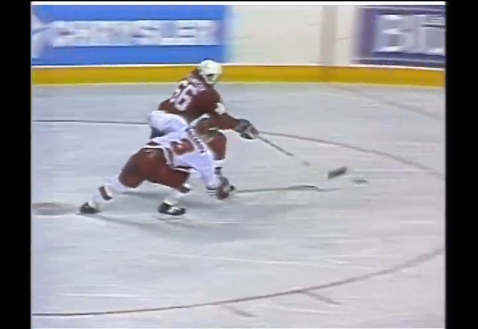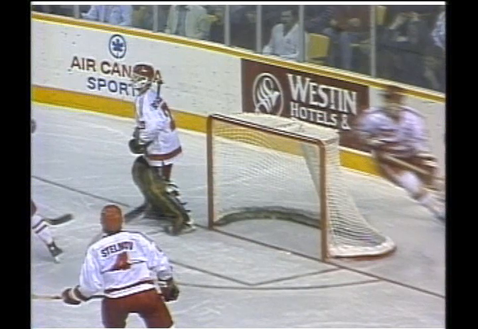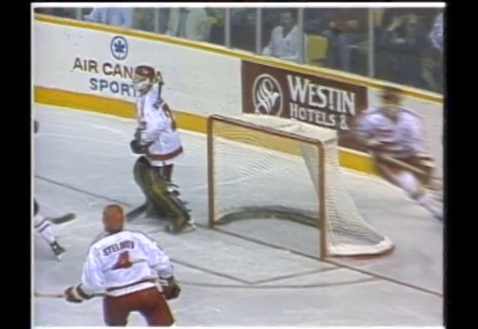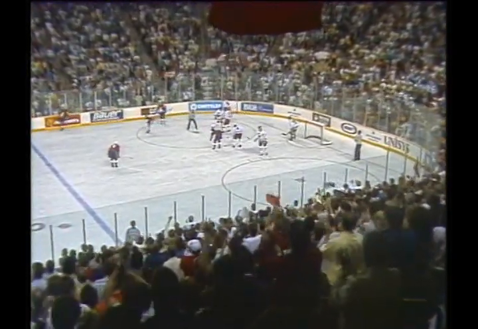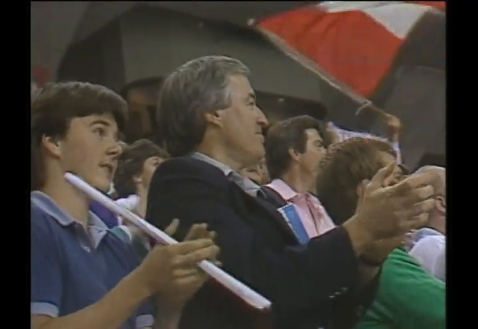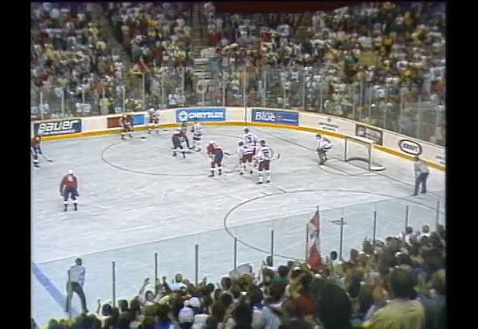And Lemieux is a deceptive skater. Look at the way he got the jump on Gusarov and got that defenseman going out around him and got a good backhand away. What a sequence involving Gartner around that net. And listen to this crowd in Hamilton.